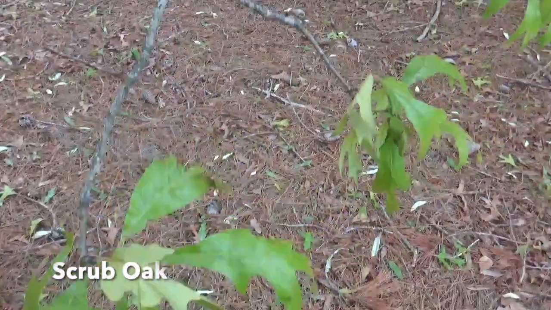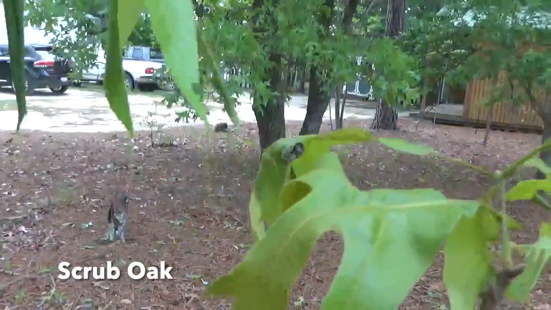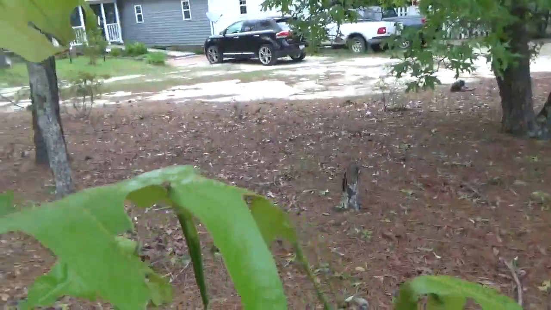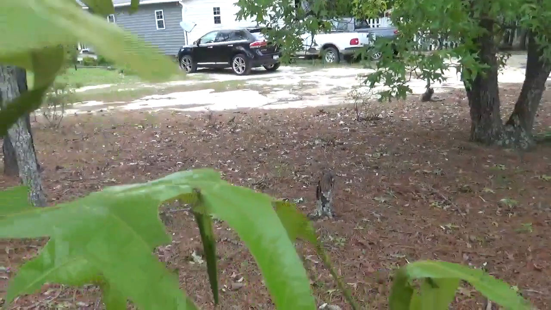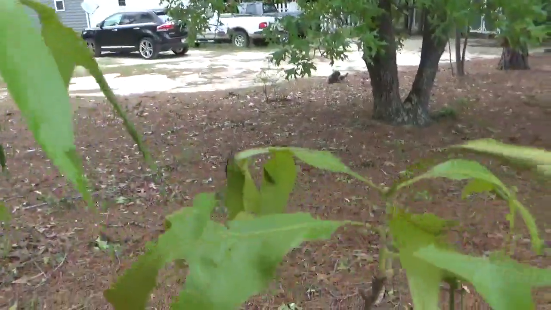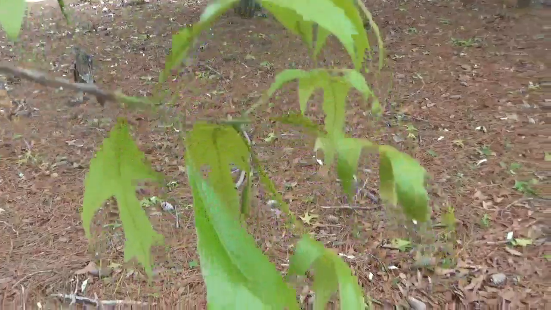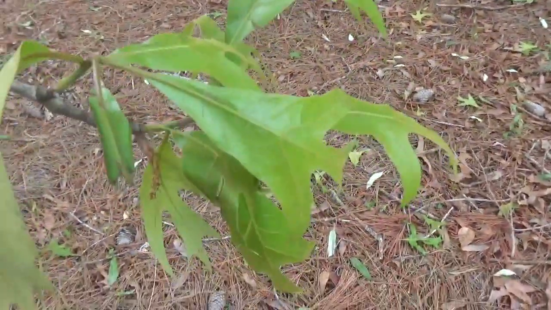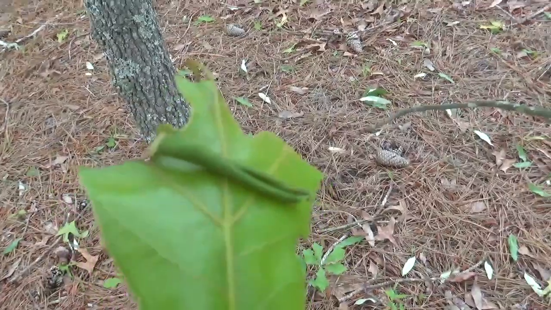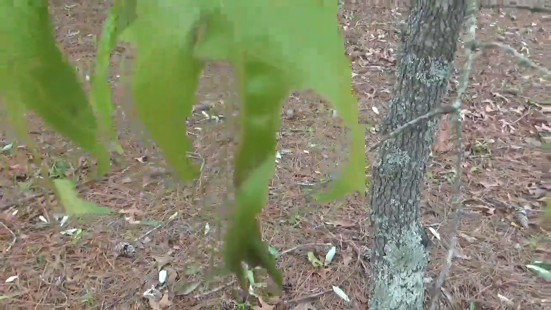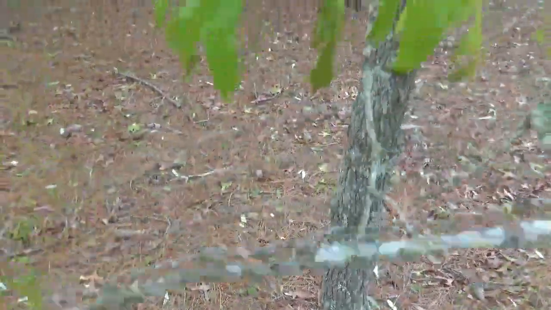Scrub oak tree. And I'm noticing a lot of the leaves, parts of the leaves are wilting. They're wilting and just falling away. Is that normal in the springtime? I don't think so. Just withering away. Strange.